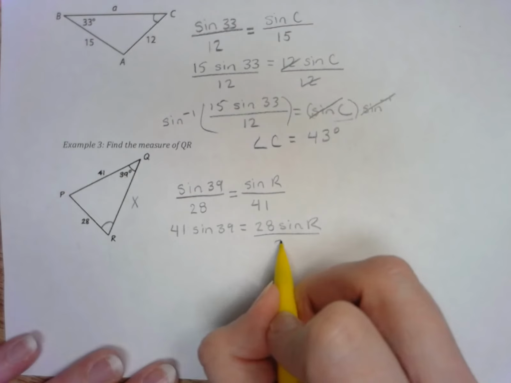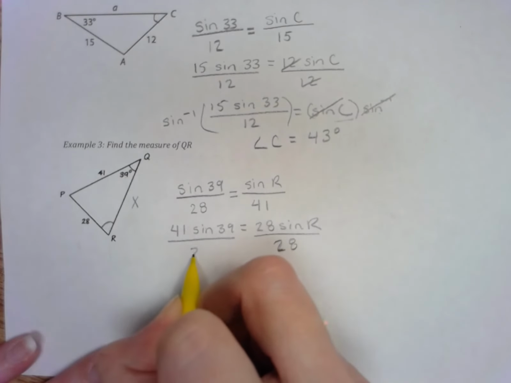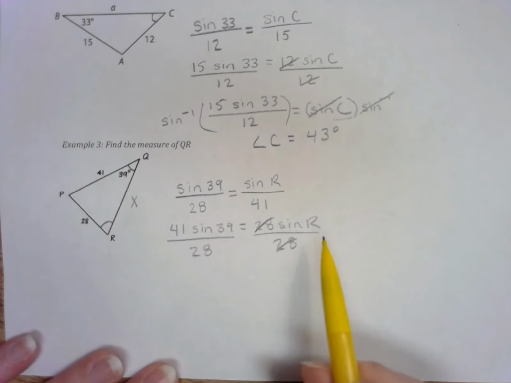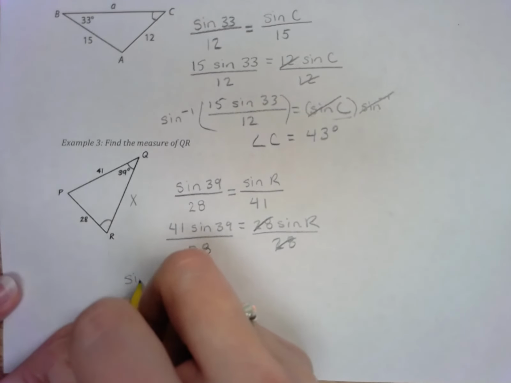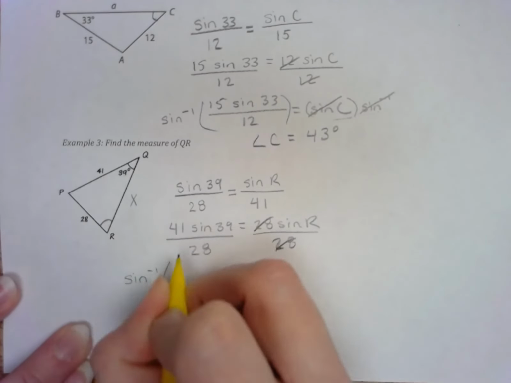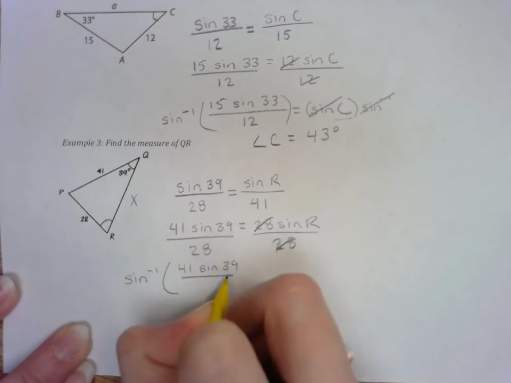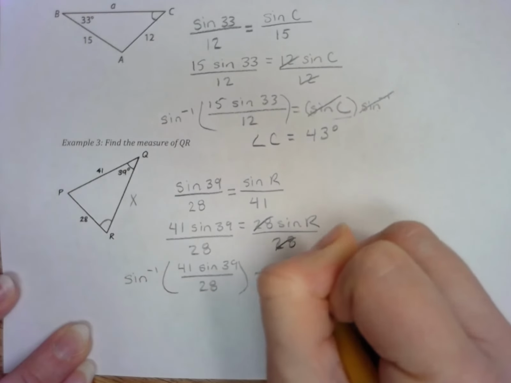To solve, we divide by 28. So notice we have sine of R, which would really mean we need to do inverse sine. So we're going to type in inverse sine of all of that, 41 sine of 39 over 28. And that will give us the measure of angle R.